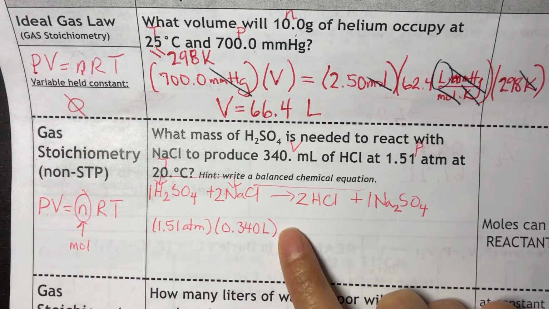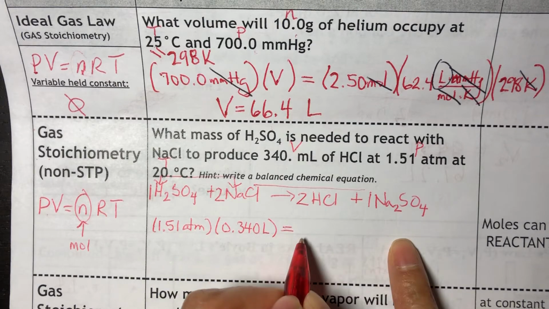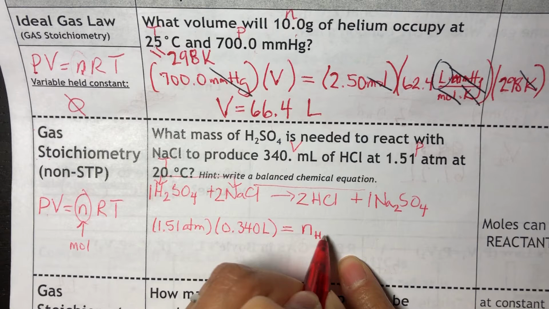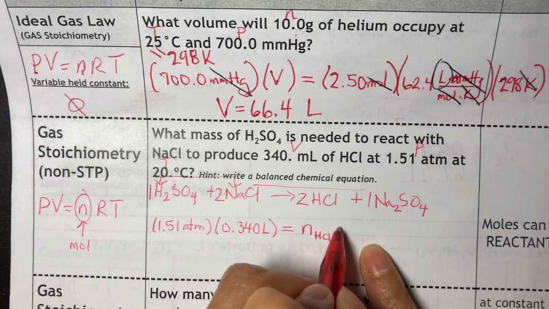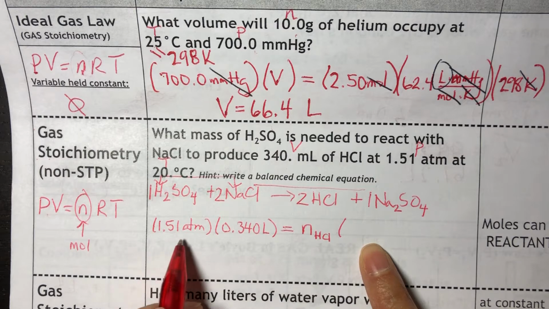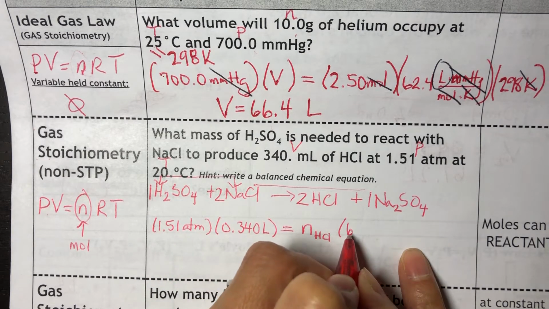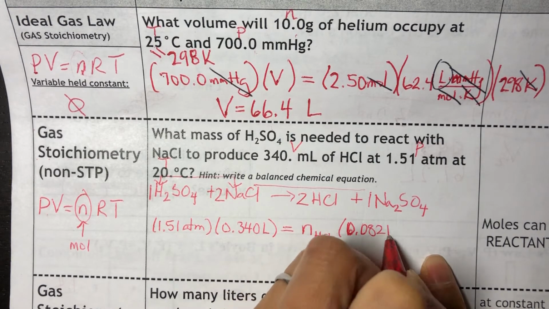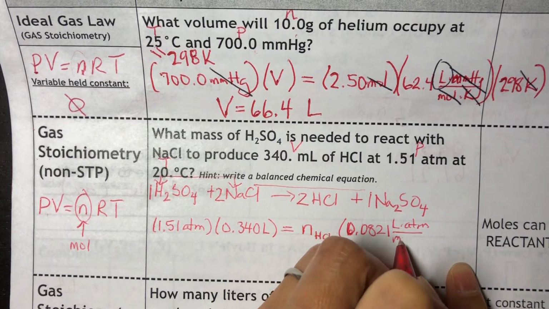I know my V is in liters because my R constant tells me exactly what my other units have to be in. n is what I'm trying to solve for, and I'm going to label n as hydrochloric acid. And then my R constant, given that the pressure is in atm, is 0.0821 liters times atm over moles times Kelvin.